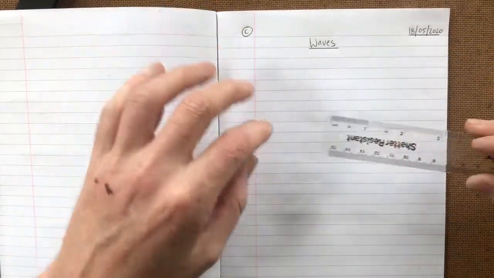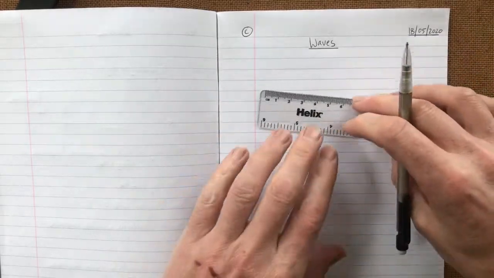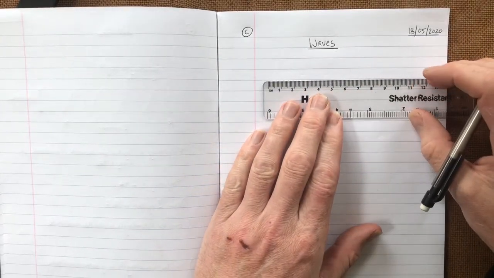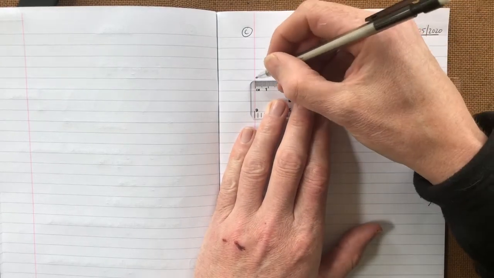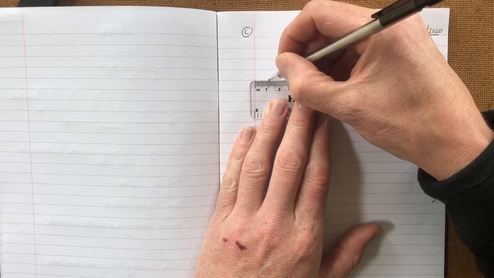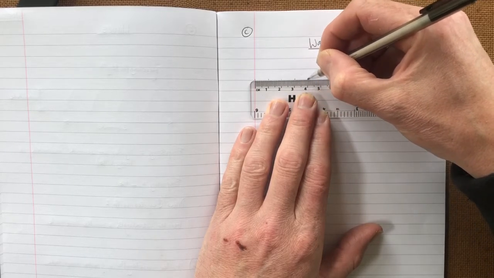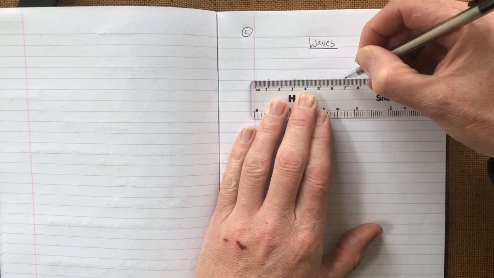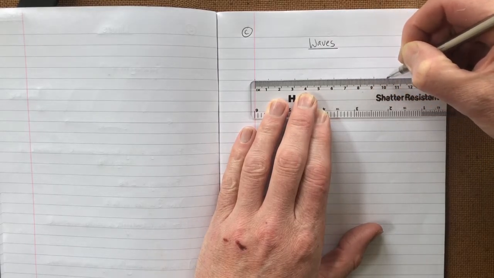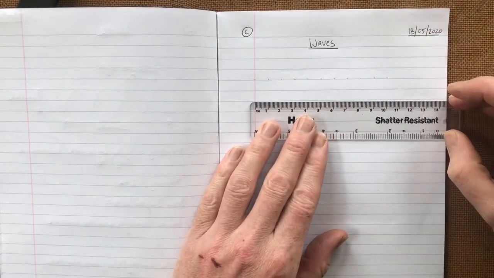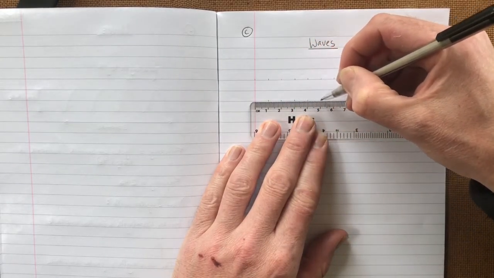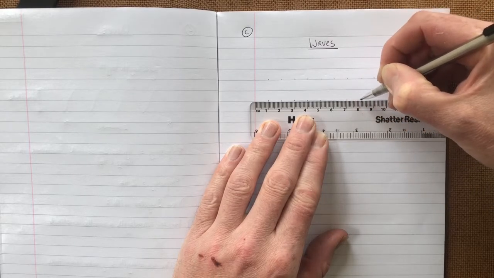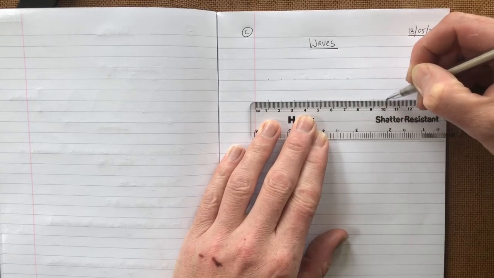But we need to do some planning first. So I'm coming down a couple of lines. That's a few lines. And then I'm just going to put some centimetre dots on. So I'll start at the margin actually, because then it'll be easier. So I know where I'm starting from. So I'm just putting some 1, 2, 3, 4, 5, 6, 7, 8, 9. Let's go to 10. And same 2 lines down. Okay, 1, 2, 3, 4, 5, 6, 7, 8, 9, 10.